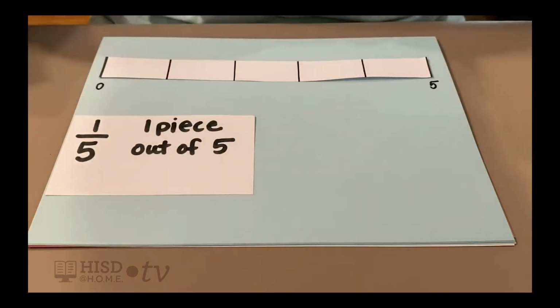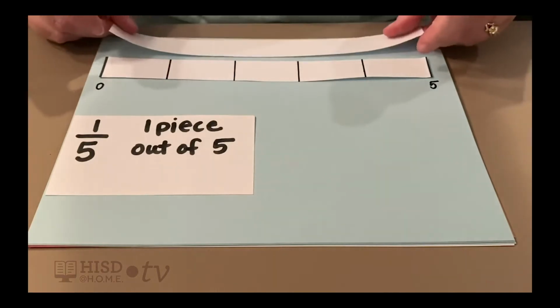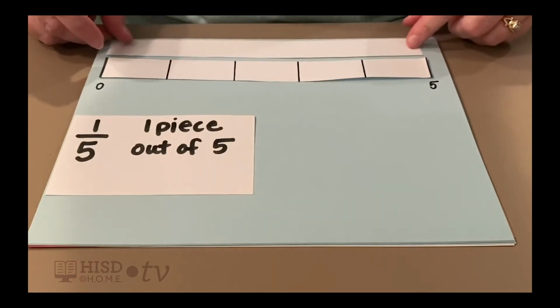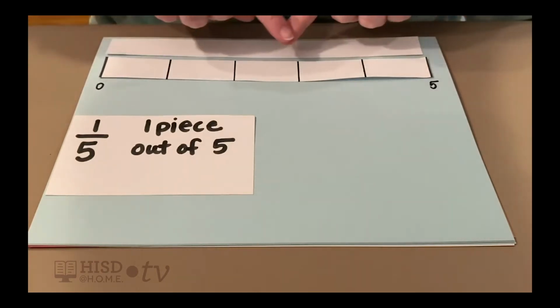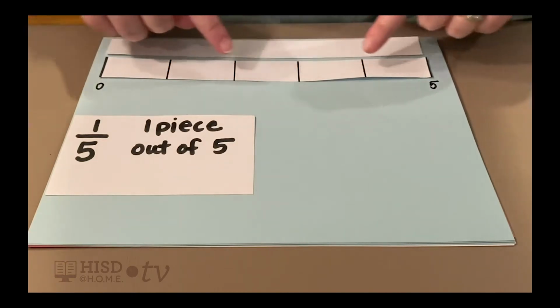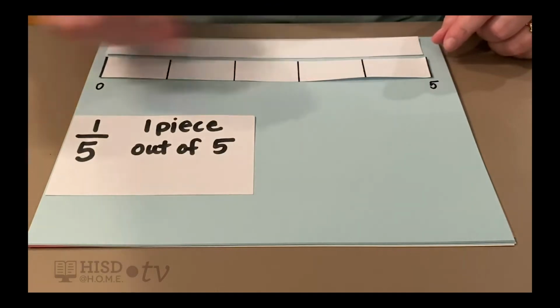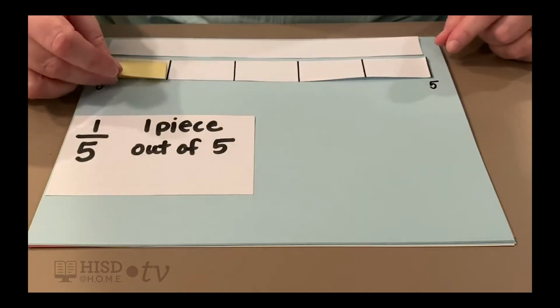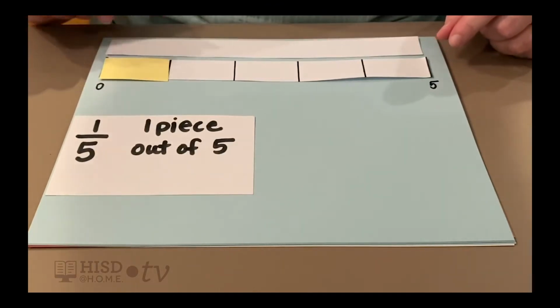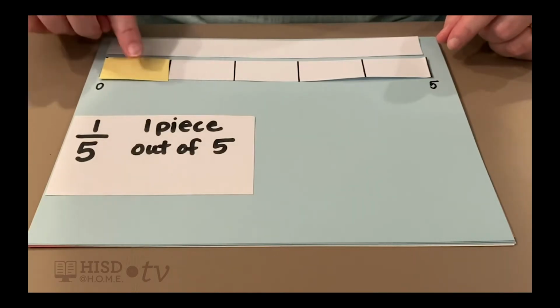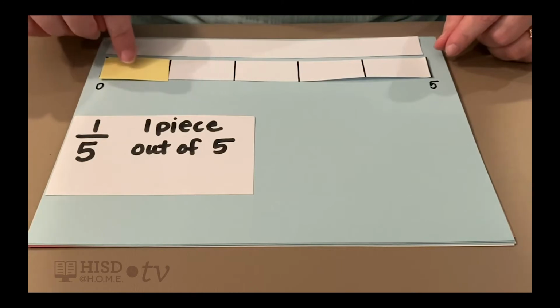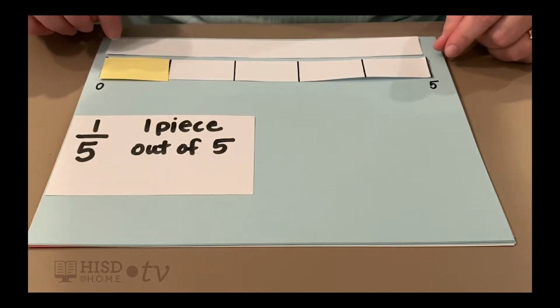So I took my strip, remember they're all the same size, and I looked to see what happens if I have 5 pieces that fall within this strip. And so I want to look at 1 piece out of the 5. So this is going to represent my 1/5. This is going to represent the fraction that I want to create using different comparisons.